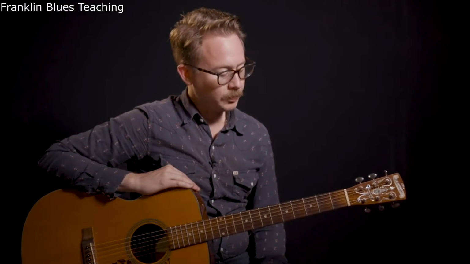Sometimes you would find that a piece of sheet music, guitar sheet music, would become so popular that it would sort of get passed around from person to person as part of an oral tradition anyway. So maybe that's what happened with this one, but I don't really know. But in any event, let me walk you through some of the up the neck shapes that we're going to be seeing in this one.